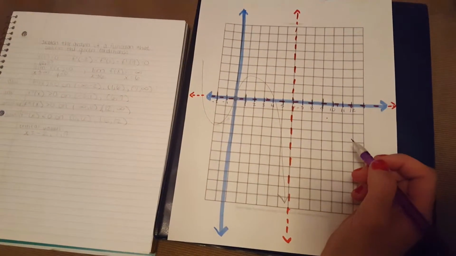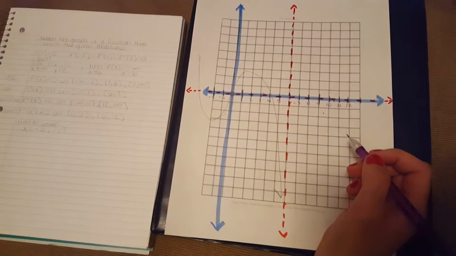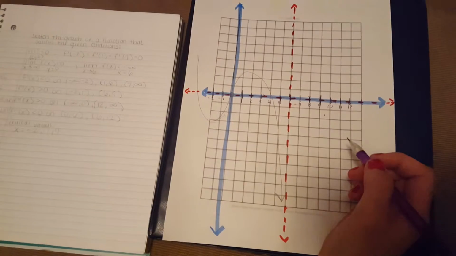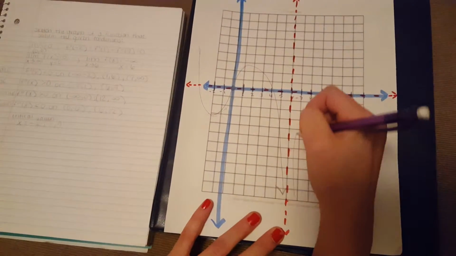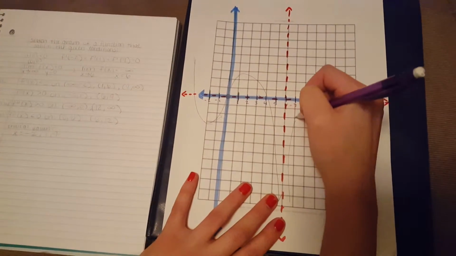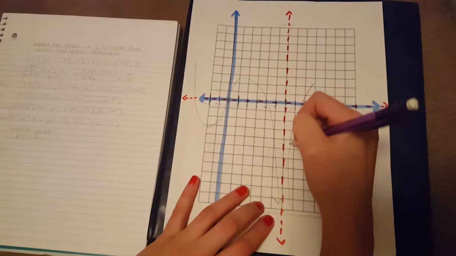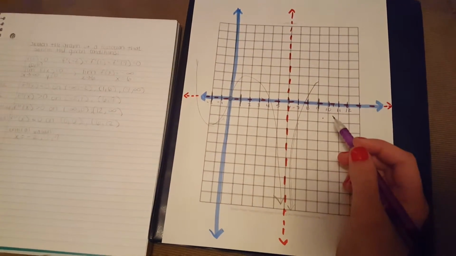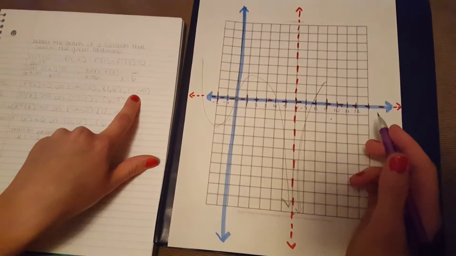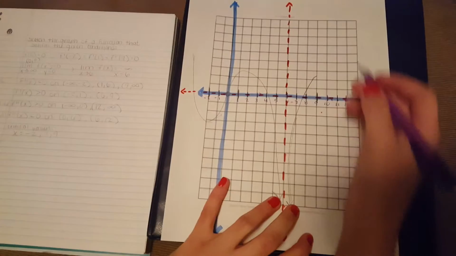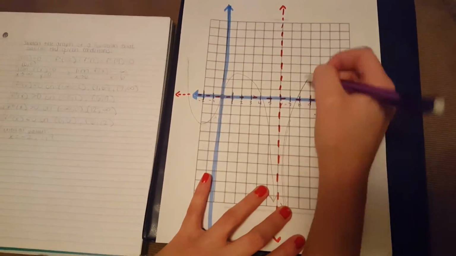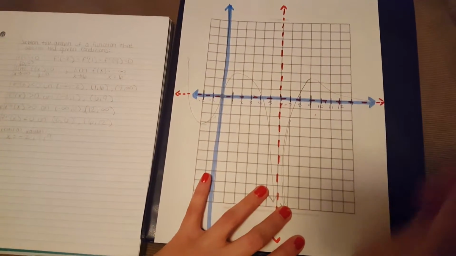And then it's going to increase from 6 to 9. So again, 6 to 9. I'll just go above the x-axis for now. And then, where was I? 6 to 9, and then 9 to infinity, it's going to decrease. And remember we have an asymptote here.